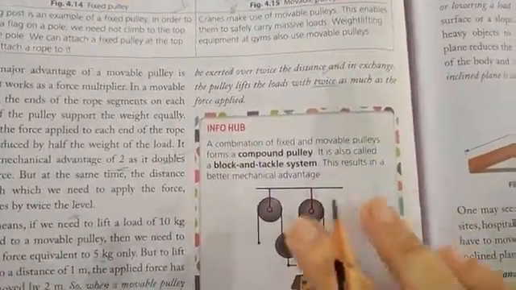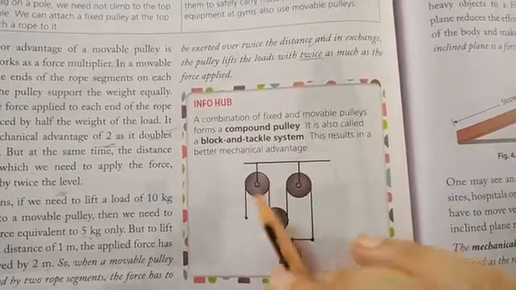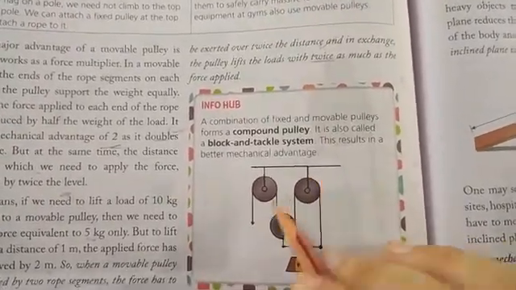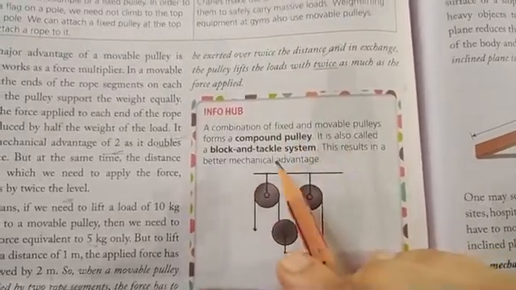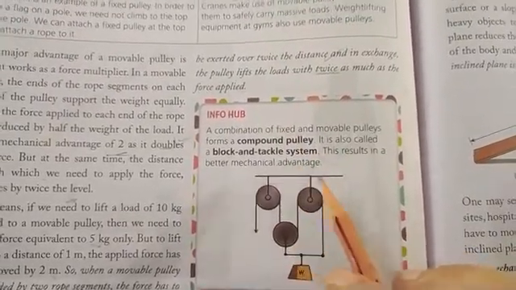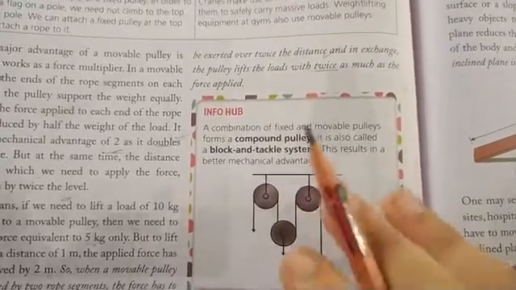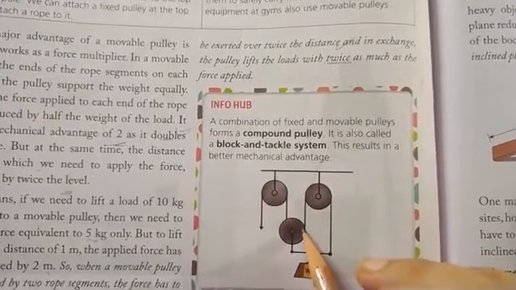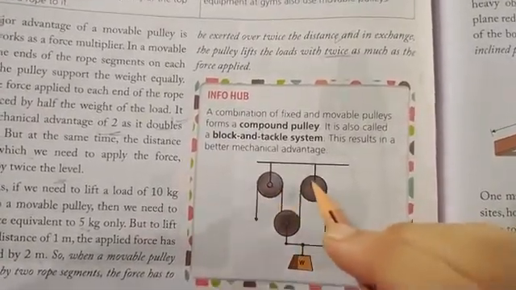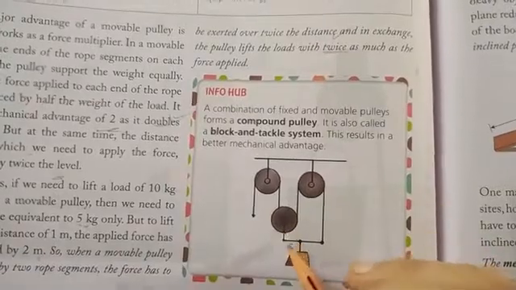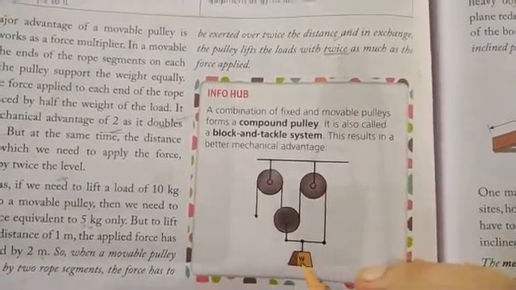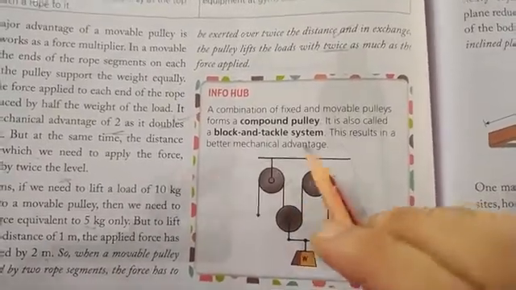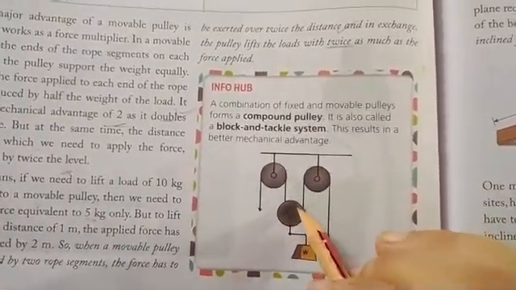So here a system is shown which is a combination of fixed and movable pulleys, and it is also known as the compound pulley. It is also called a block and tackle system, and this results in a better mechanical advantage. What is a block and tackle system? Here this is a combination of fixed and movable pulleys. You can see this is a fixed pulley, this is also a fixed pulley, and this is the movable pulley, and to the movable and the fixed pulleys the weight is attached. So the combination of the fixed and movable pulleys is known as the compound pulley, and it is also known as the block and tackle system.